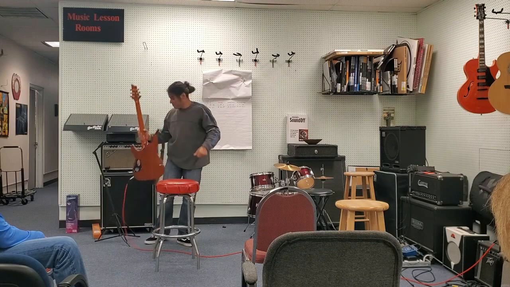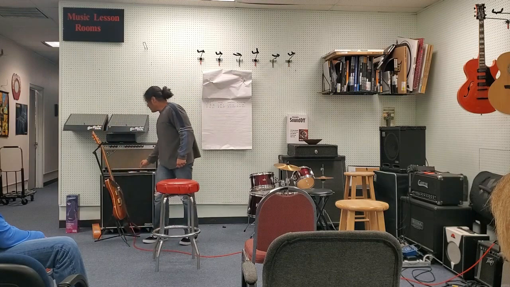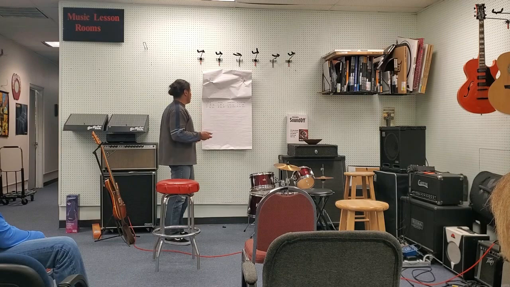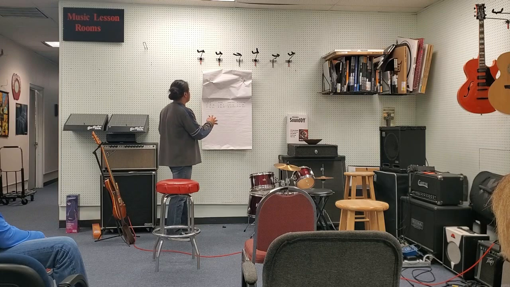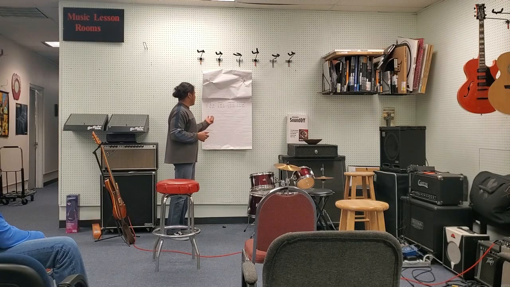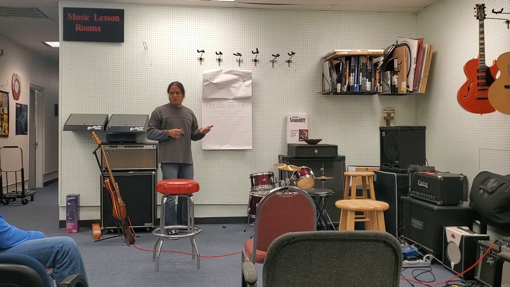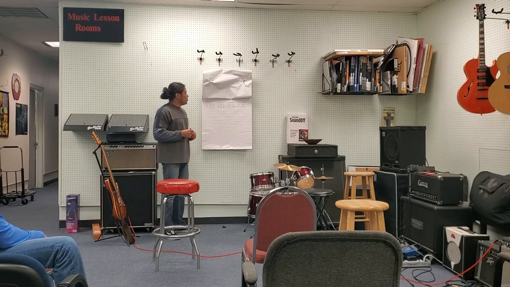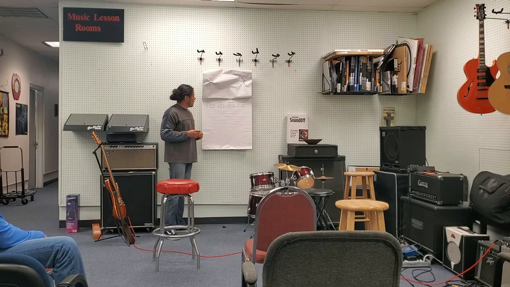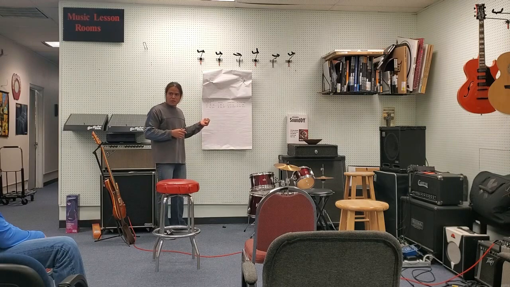Okay, so now that we know what that sounds like, we know the intervals and how that works. Now we're going to take all this and move it around a little bit, because it's cool that we can do it in C, but we need to be able to do this for every note, right? So it's useful to know how to make this work in every key.